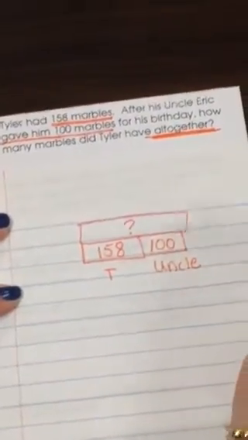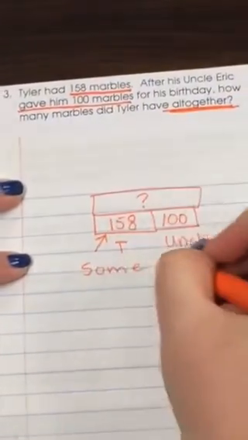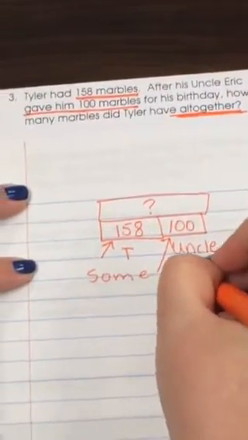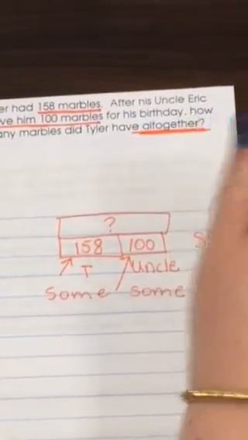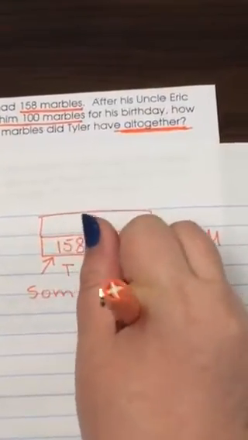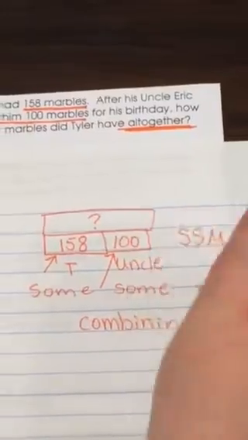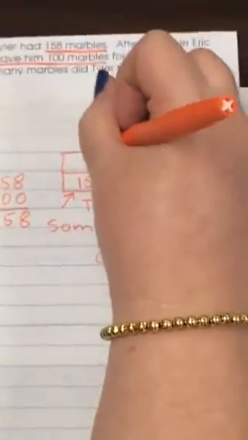So now I'm thinking, oh, well, I have a little piece right here. I have some more right there. I want to do some and some more. So when I have some and some more, I'm going to be combining. So I know that when I combine something, I'm going to add it together because I'm still looking for my total. So I have 158 and I'm going to add 100 to it. And a lot of our kids can do this part in their head. So I have 258 as my total.